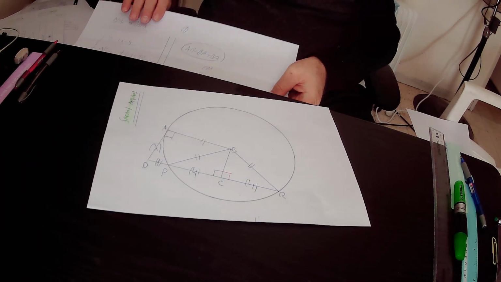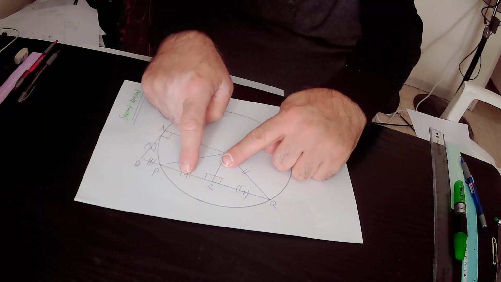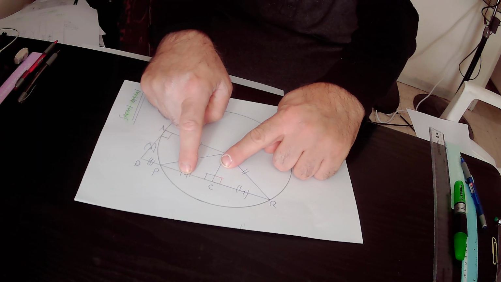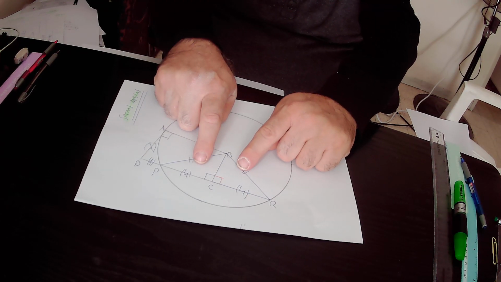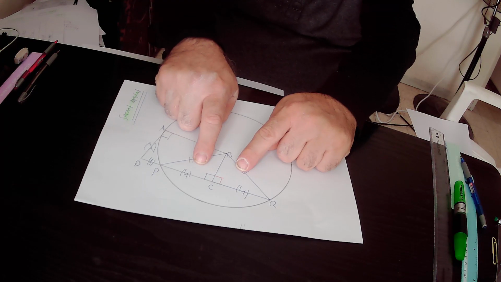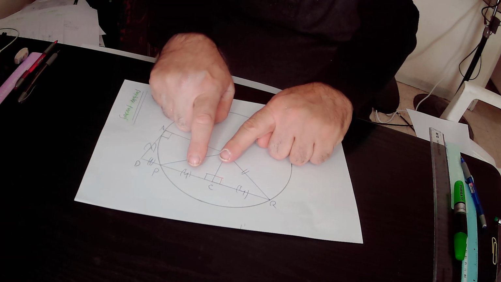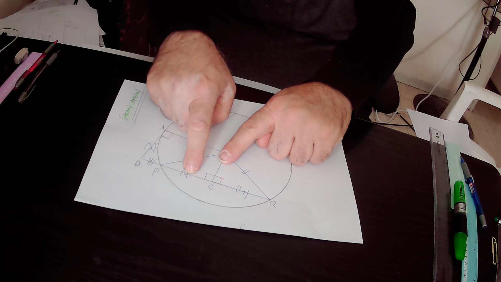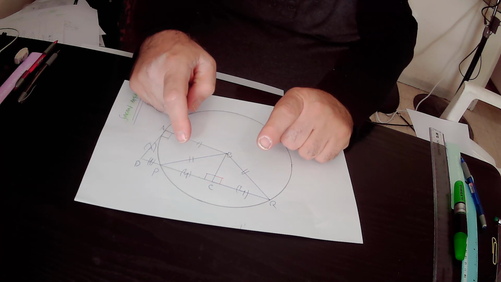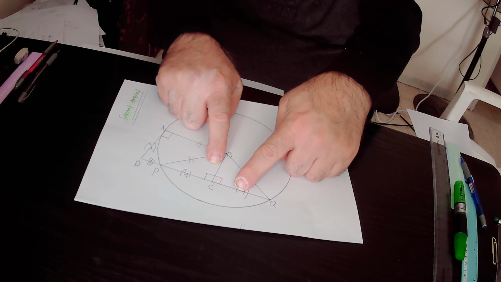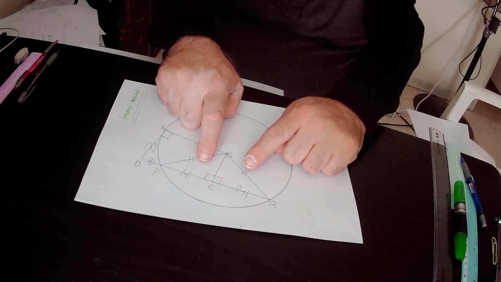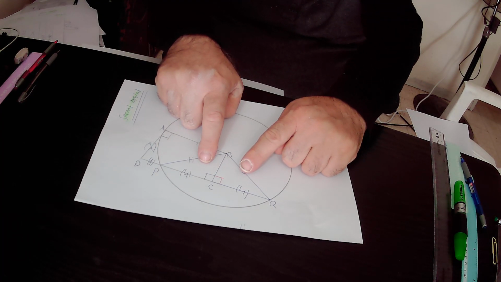This is to say, those two sides and the angle included between those two sides in triangle PBC are correspondingly equal to those two sides and the angle included between those two sides in triangle BCQ. Therefore, those two triangles are congruent according to the side-angle-side rule.